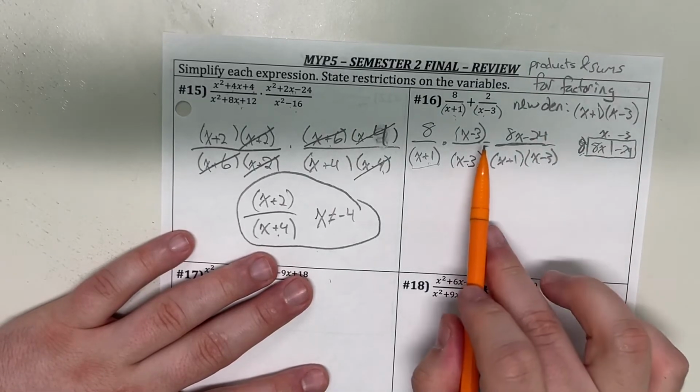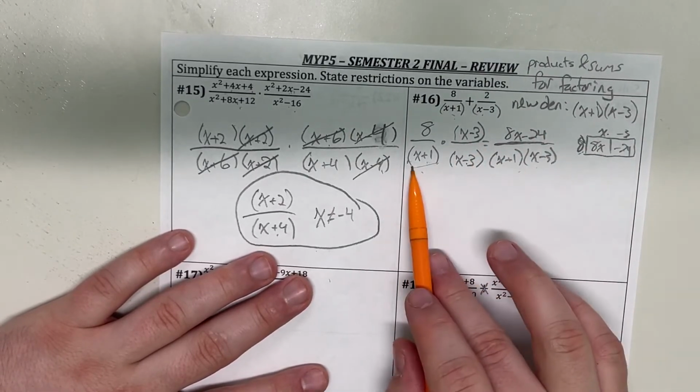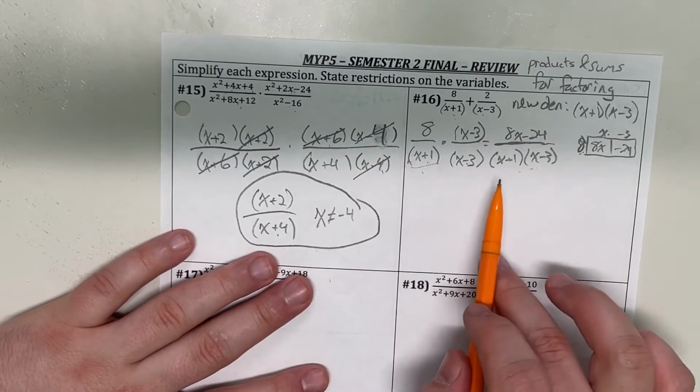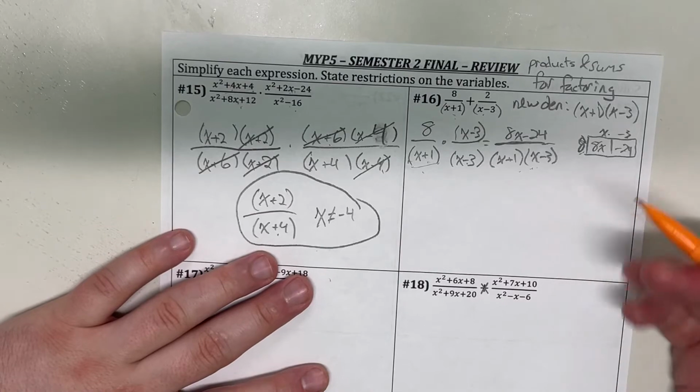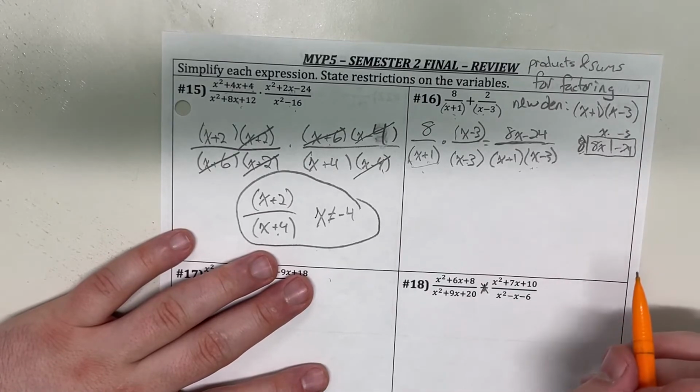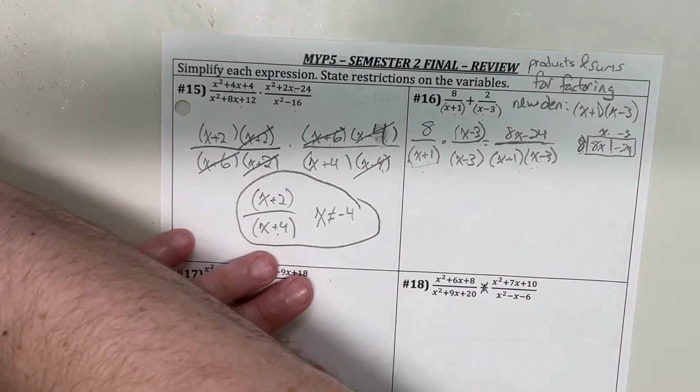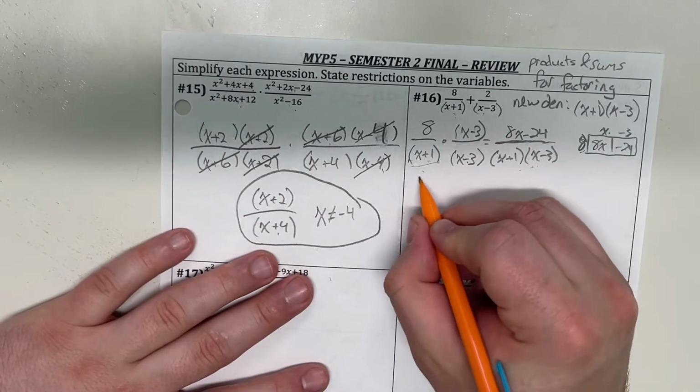So again, notice that these are equivalent fractions. I know they look different, but all we did was multiply the top and the bottom by the same value, so that way we weren't changing the overall value, we're just changing how it looks. So we have our first fraction. Now we need to do a similar idea with the second fraction.